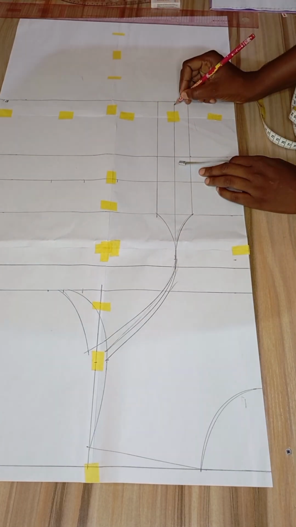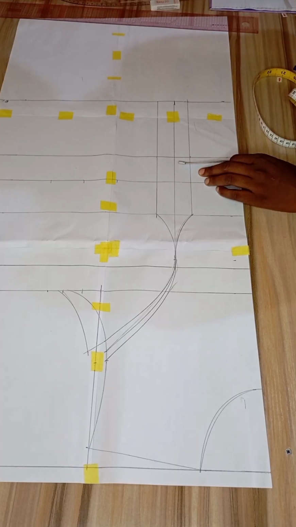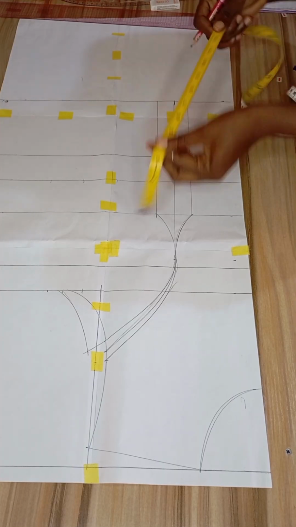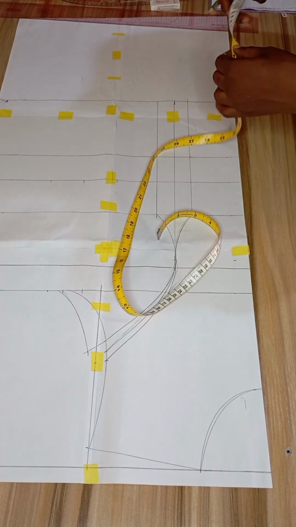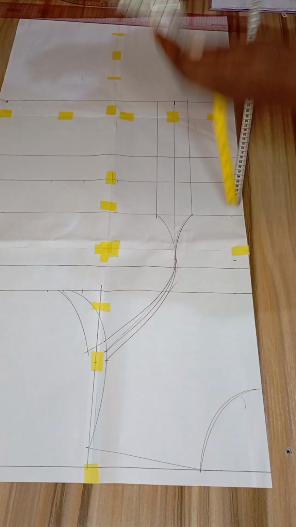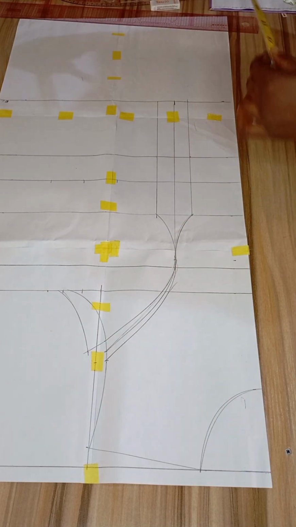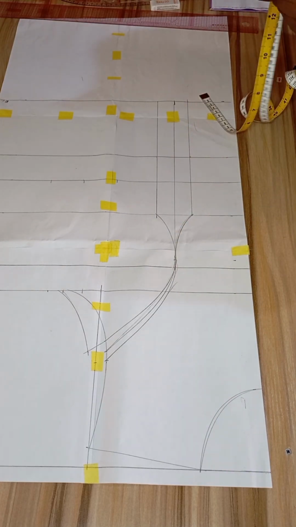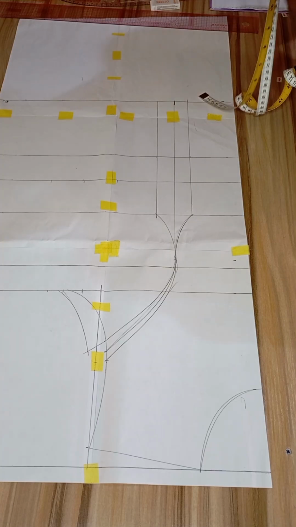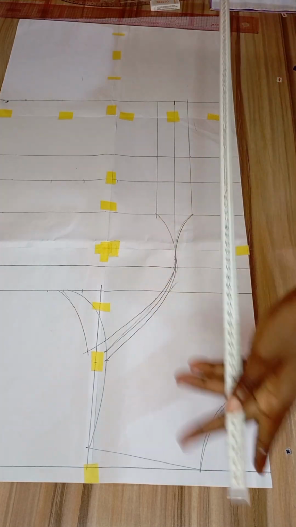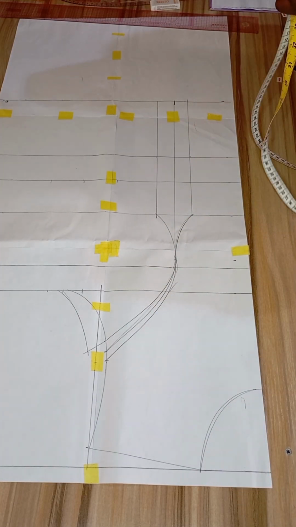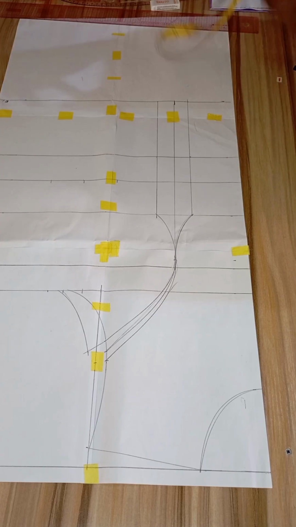Then for the hem part, I'm going to be using my client's hip circumference. So my client's hip circumference is 39. So 39 divided by 4 will give us 9.75.